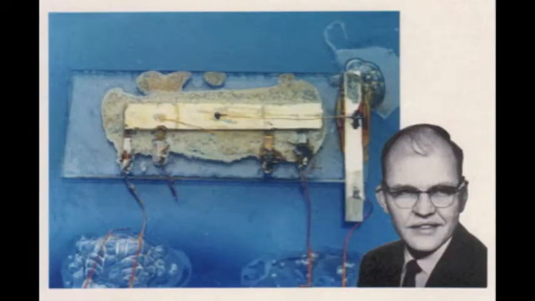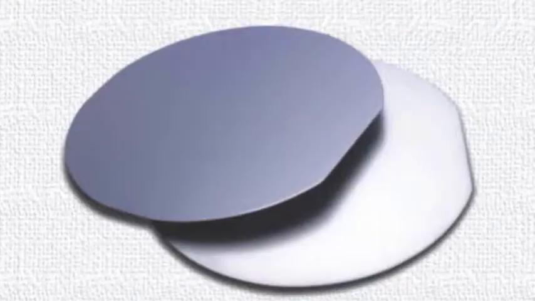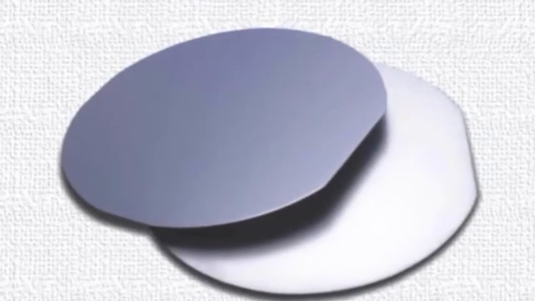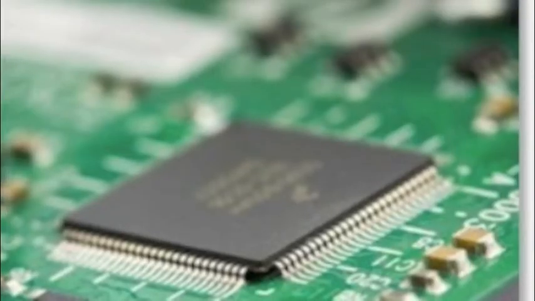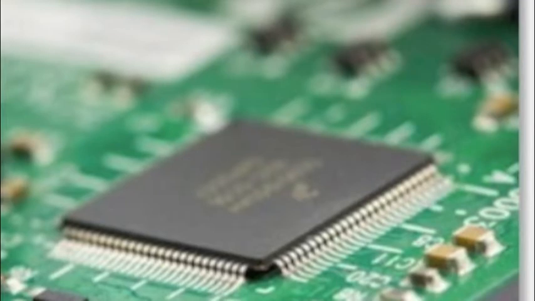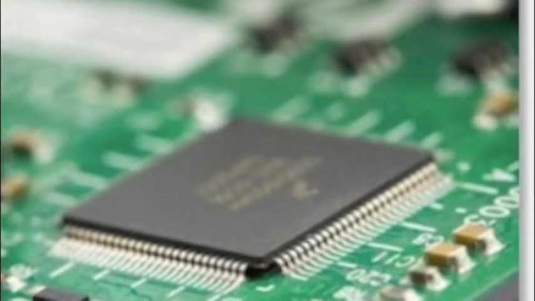Instead, an integrated circuit builds all of the transistors in a processor on top of a single wafer of material, usually silicon, but in Kilby's prototype, the integrated circuit was built on germanium. Today, we refer to the self-contained processor of an integrated circuit as a computer chip.